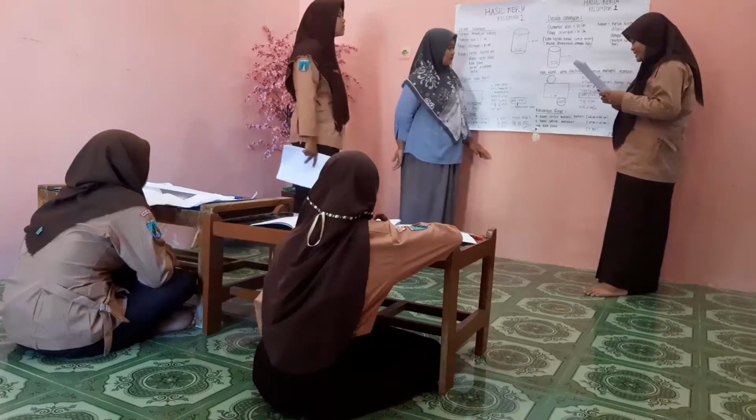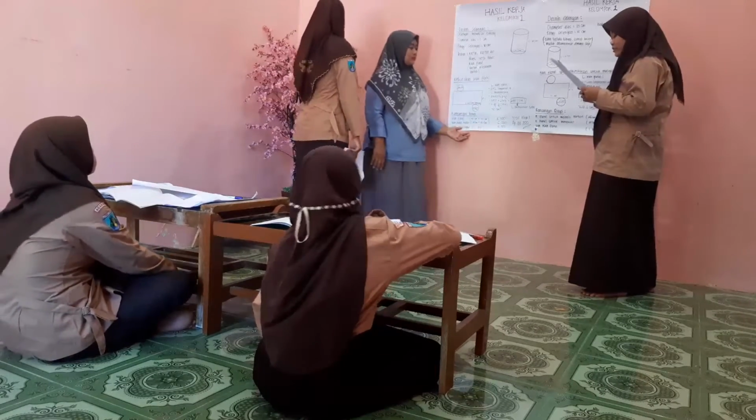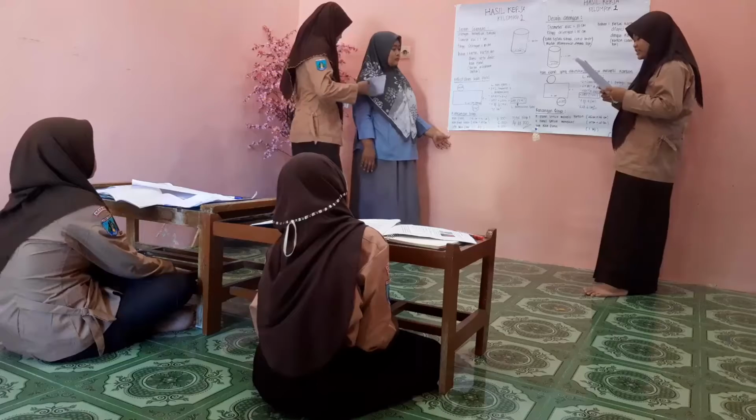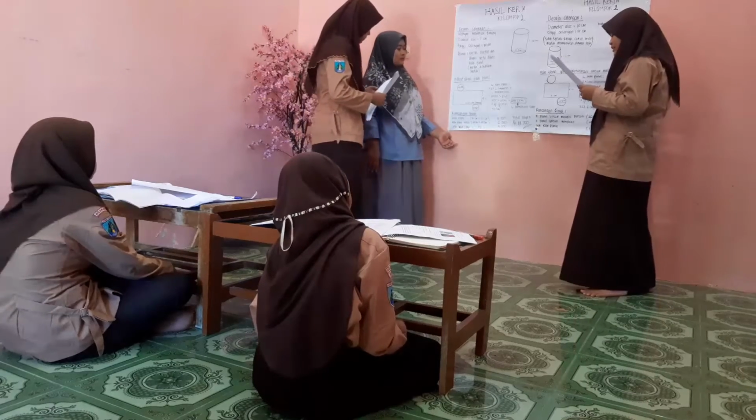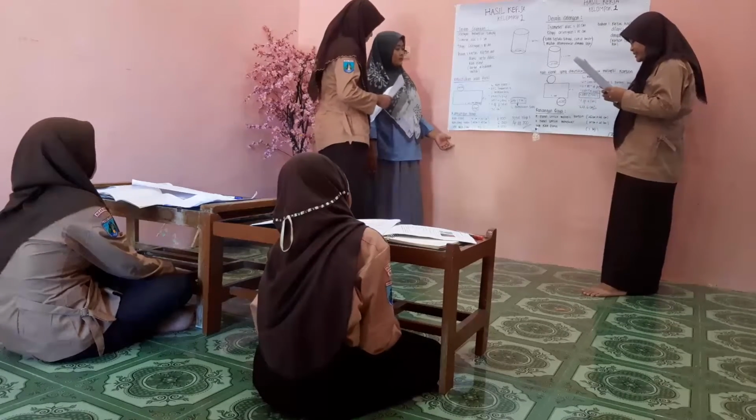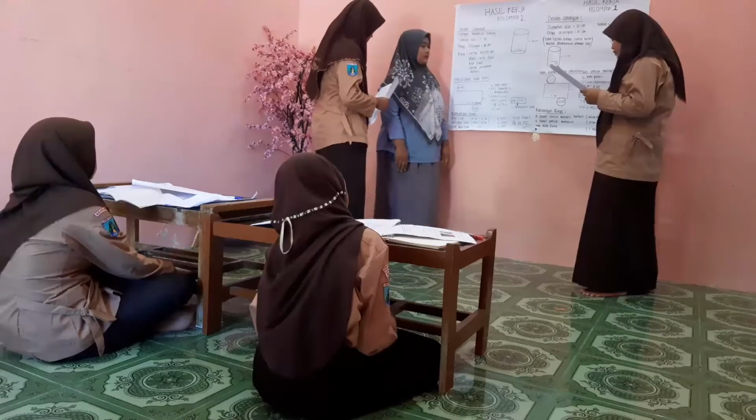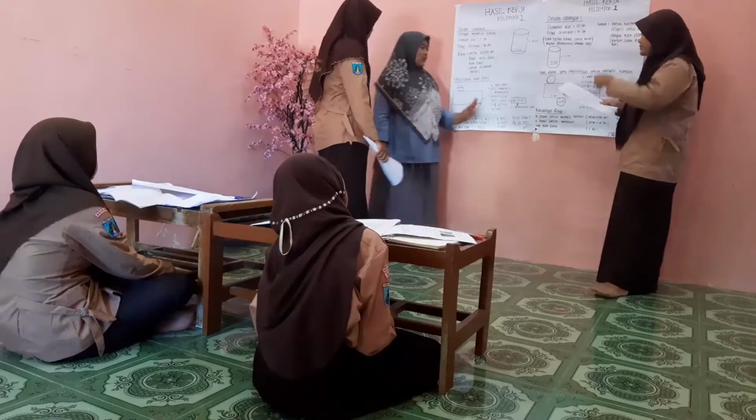Our group decided to buy flannel cloth measuring 26 times 26 centimeters at a price of 6,500 rupiah. Okay, stop.